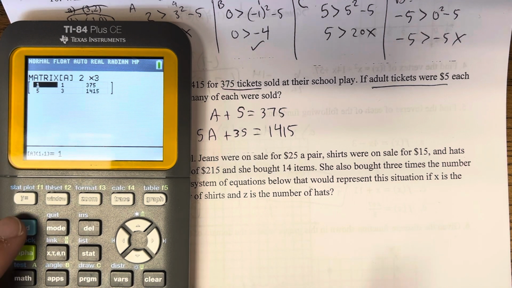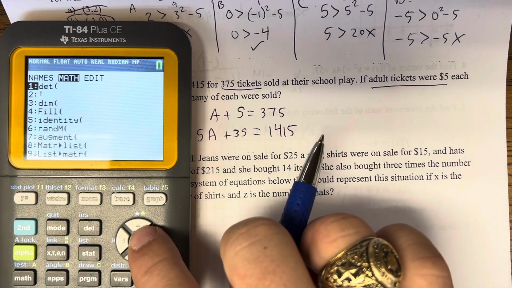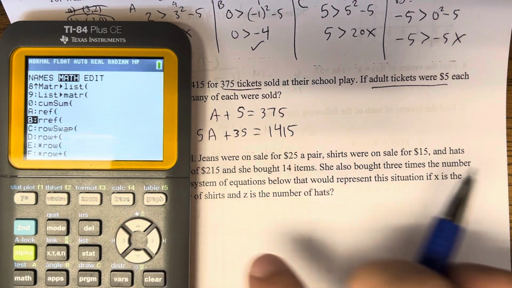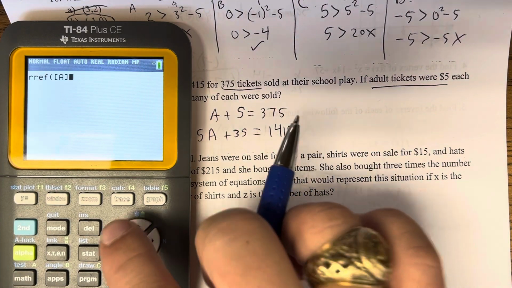And then we're going to go second mode to quit out. Go back to the matrix. We're going to go to math, and we're going to do the RREF. That's the reduced row echelon form of matrix A.